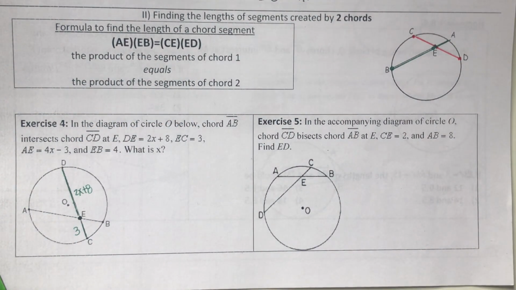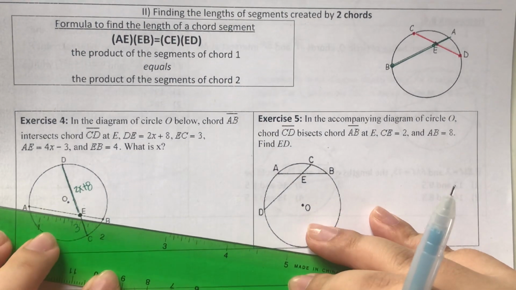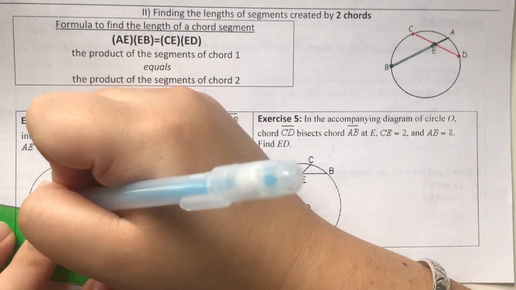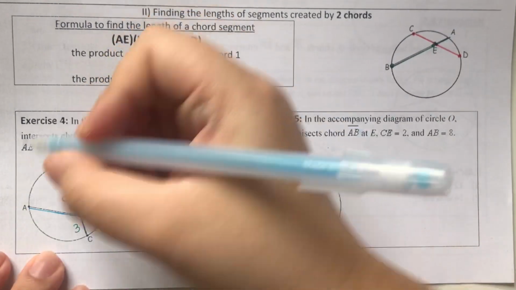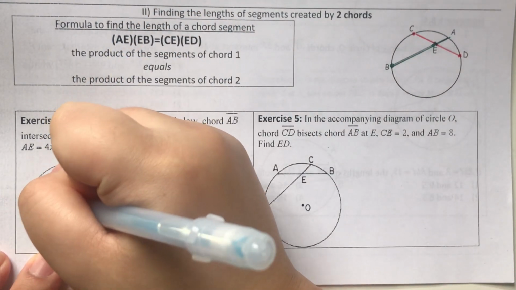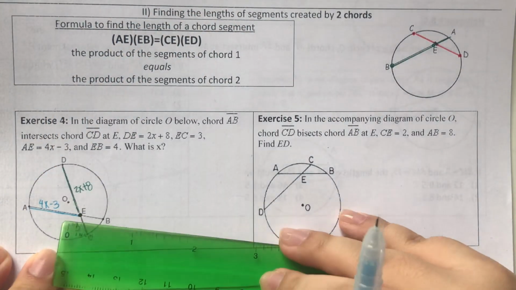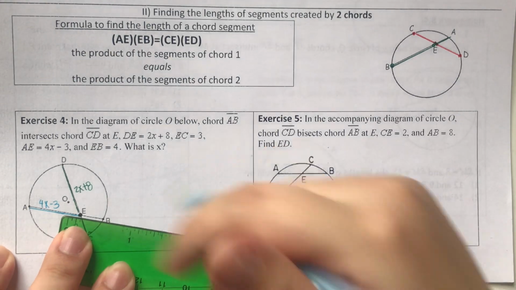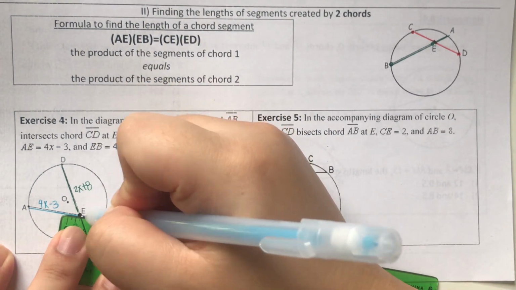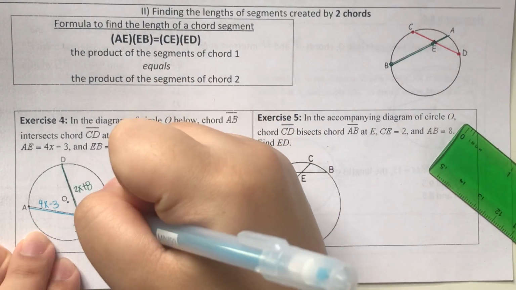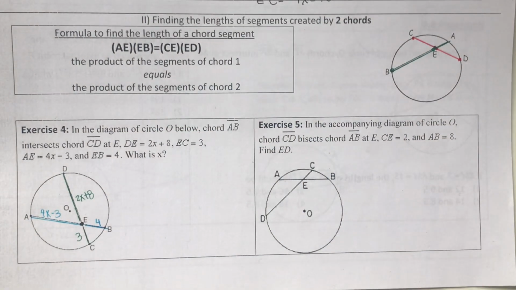AE is equal to 4x minus 3. AE is this blue line right here, which is 4x minus 3. And EB, the other part of the same chord, is equal to 4. I'm asking, what is x?